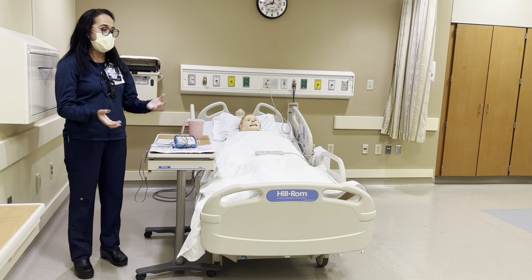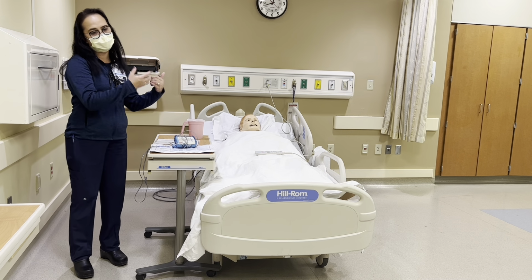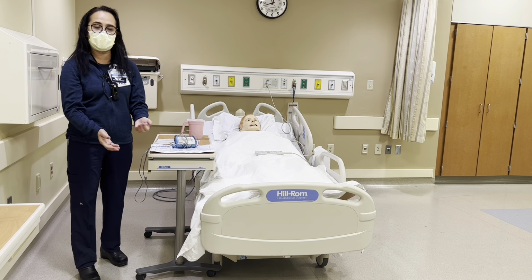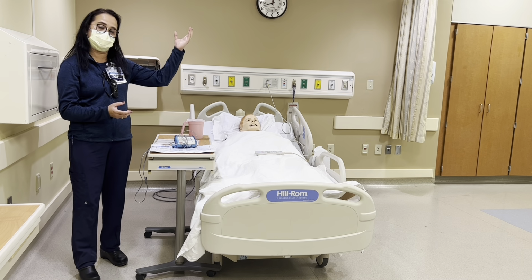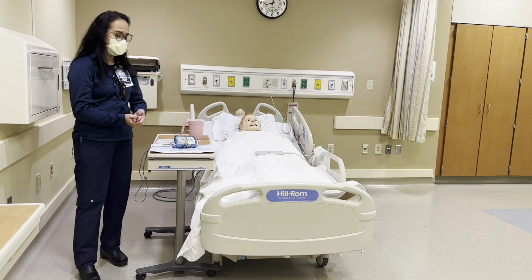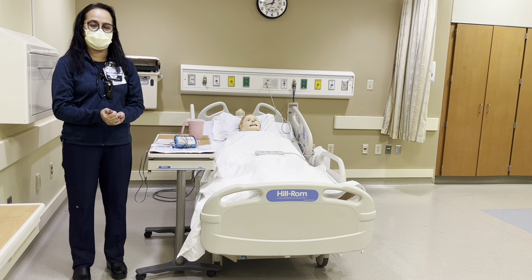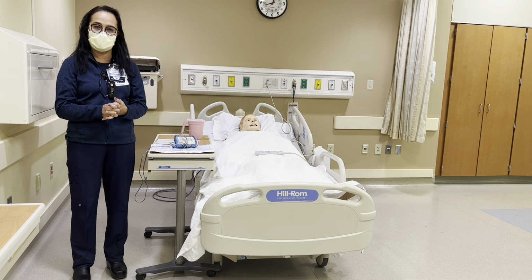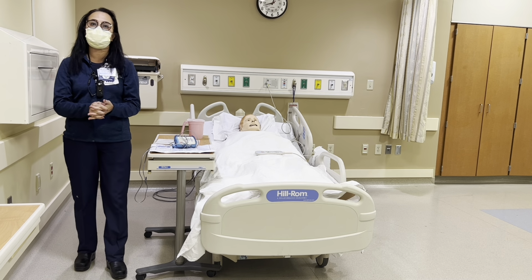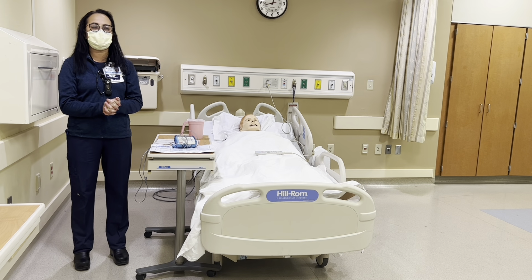What else do we do? We declutter the room. We make sure that the cords are put to the side. We make sure that the floor is dry. Make sure that the room is well lighted, especially during the day. And then one very important thing that we always do as healthcare practitioners is what we call purposeful rounding. Purposeful rounding brings us to the 4 P's.